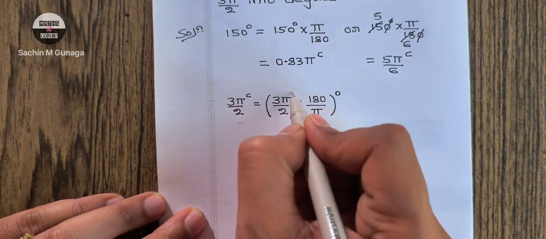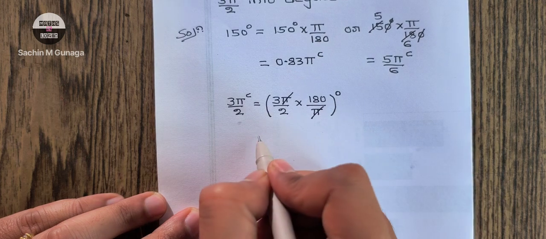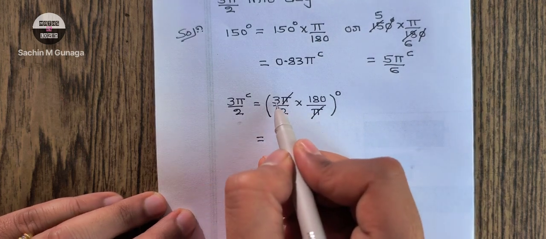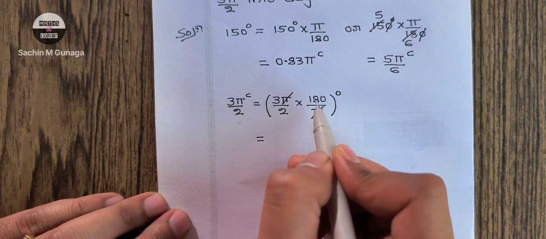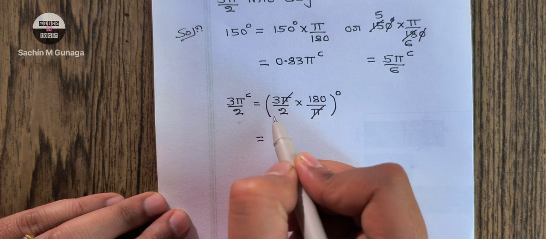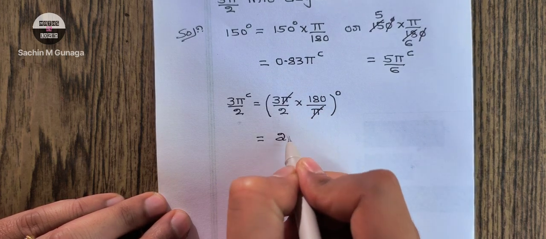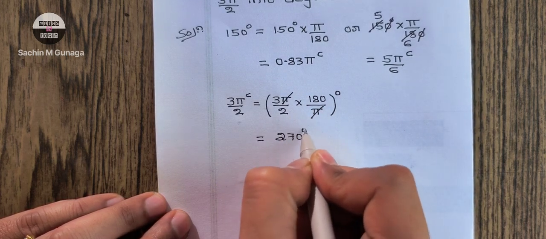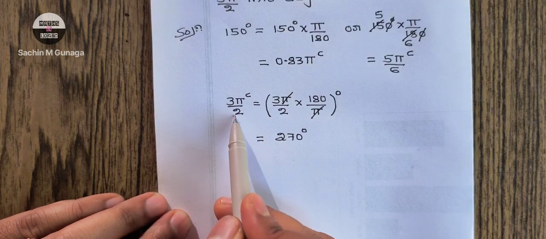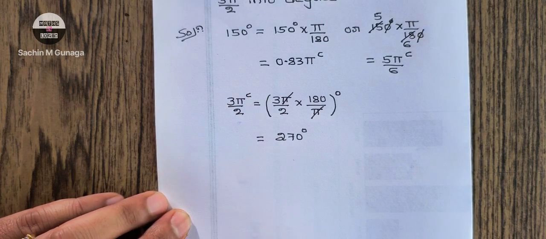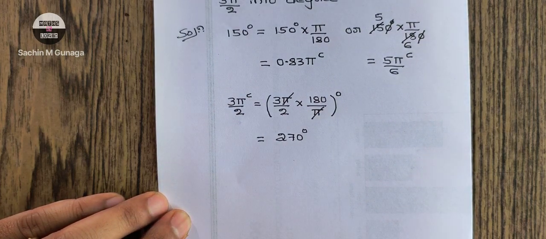Degree. So here we can cancel pi and pi. Next, use the calculator. If we multiply 3 into 180 divided by 2, we will get here 270 degree. Therefore 3 pi by 2 radian means how much degree here? 270 degree.